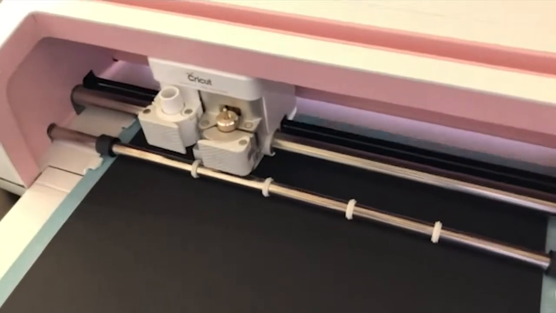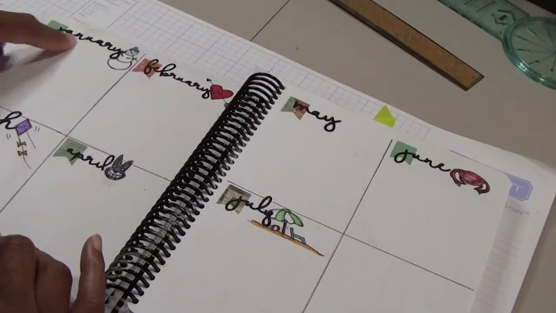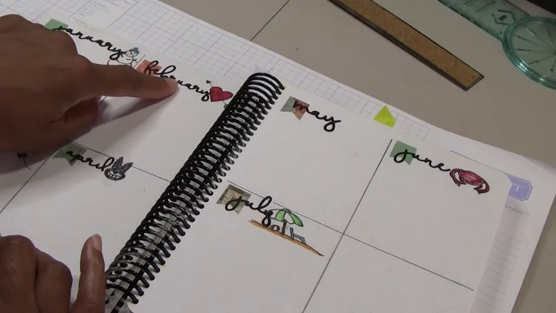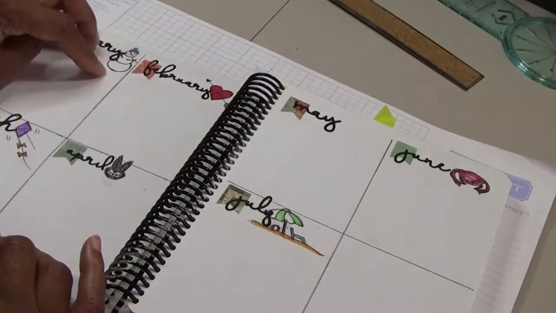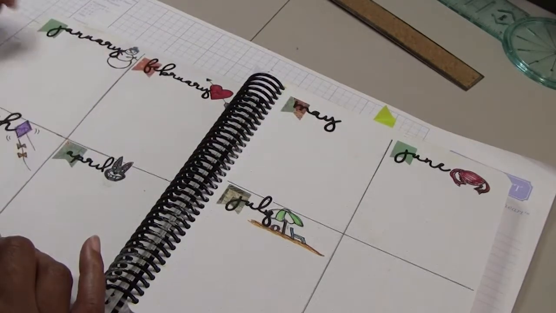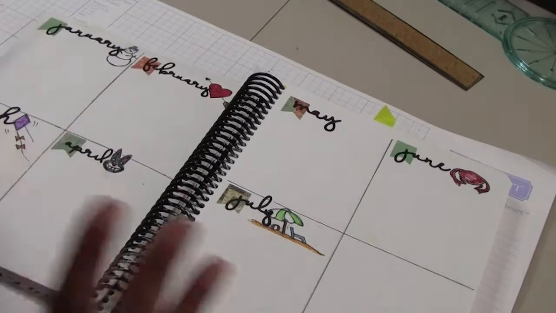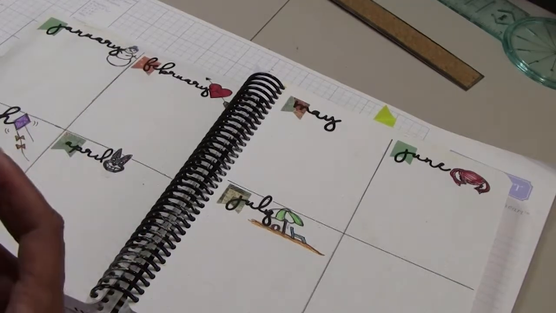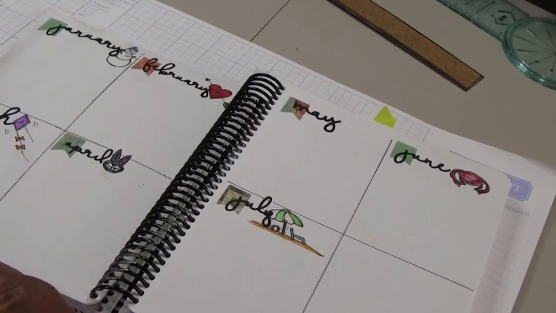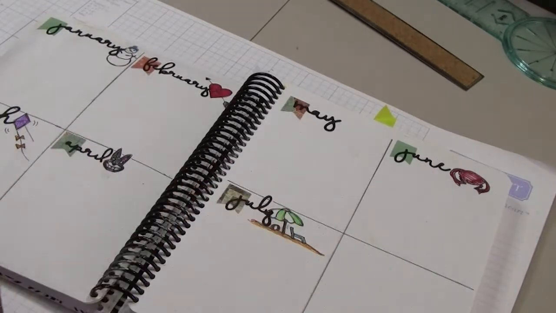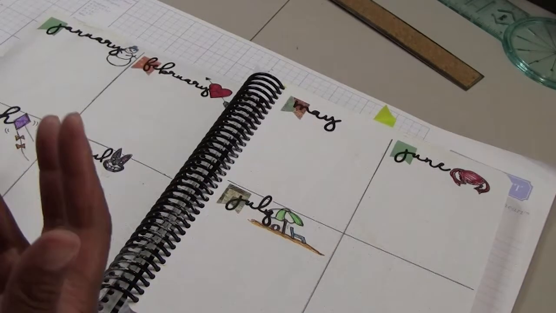But I basically cut out these little flags, the months, and then I added my own drawings. Please don't laugh. But I was trying to show you different ways that you can design your pages, from the hand-drawn to the pre-stamped to what have you.